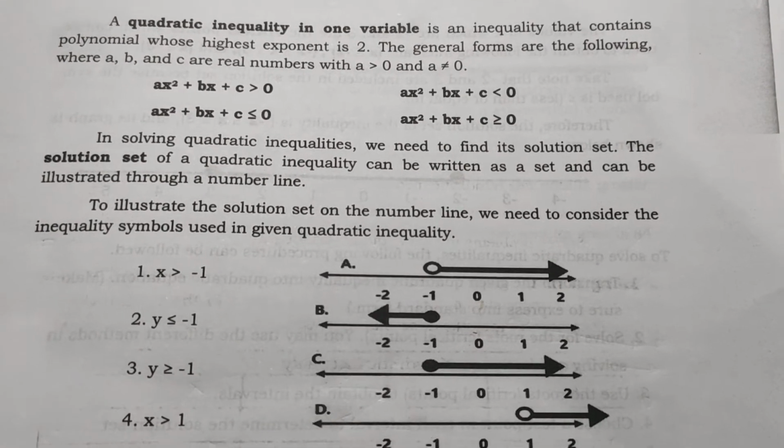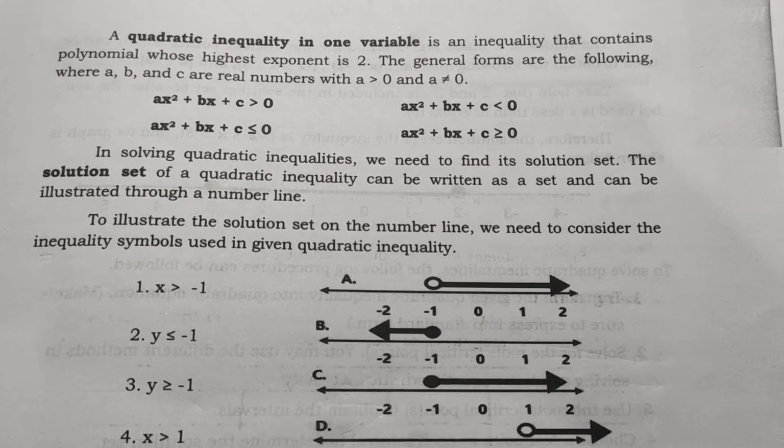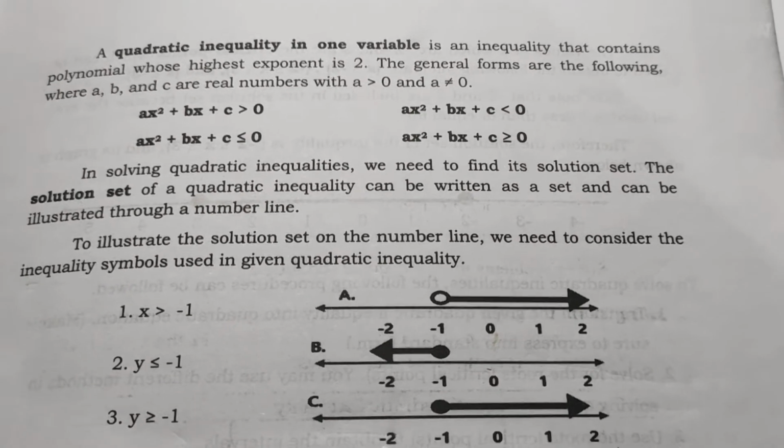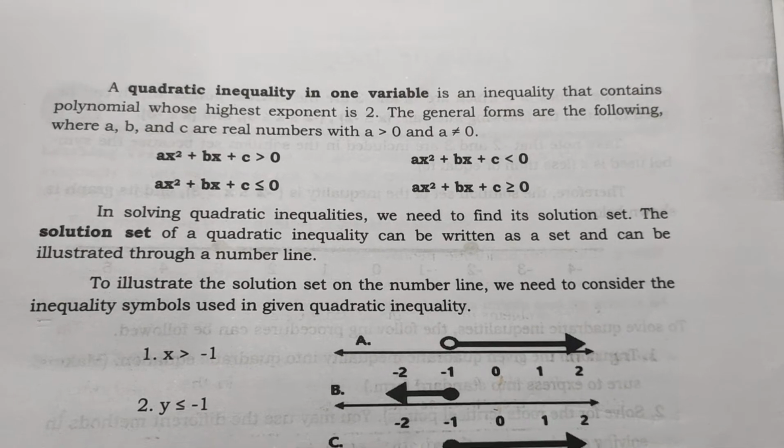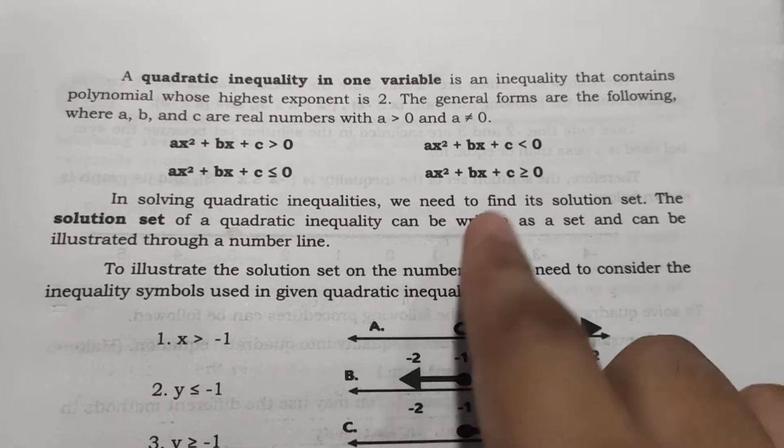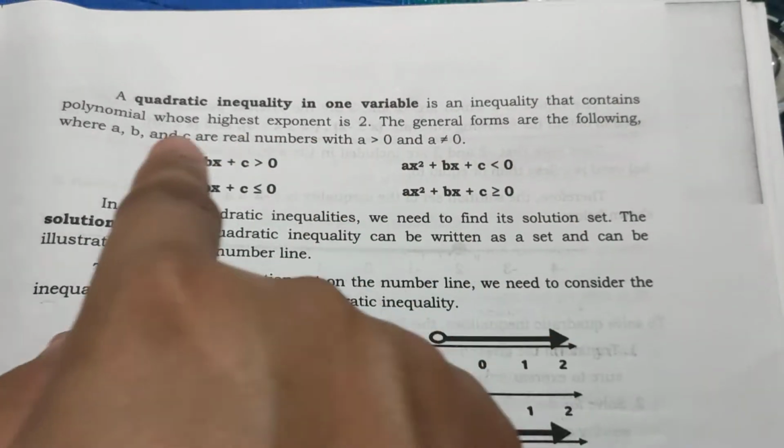The general forms are the following, where a, b, and c are real numbers with a not equal to 0. These are the standard forms of the quadratic inequality.